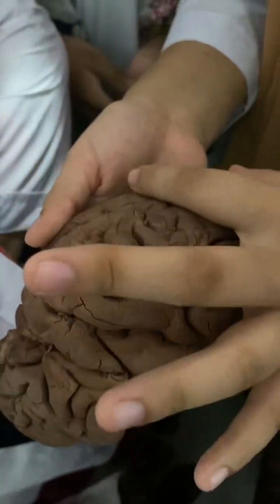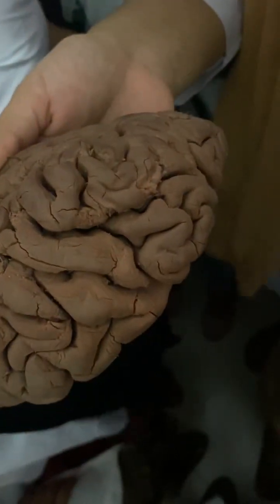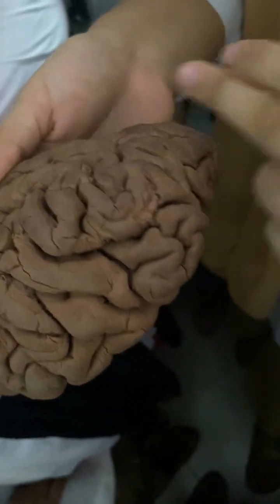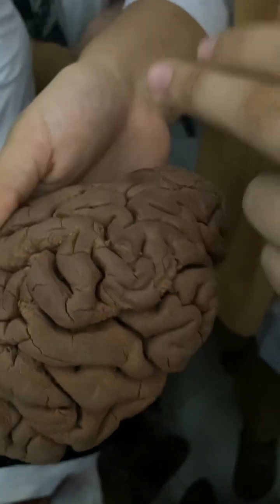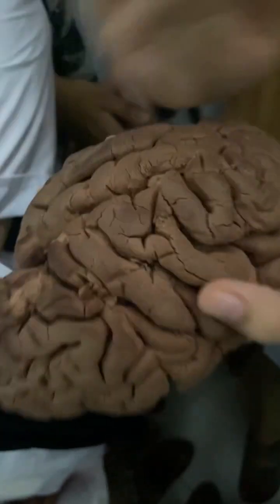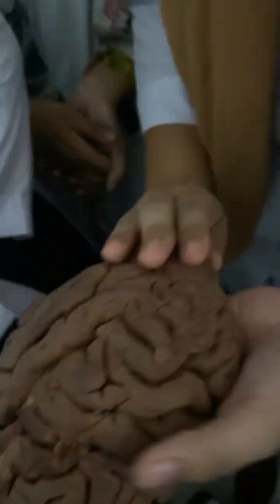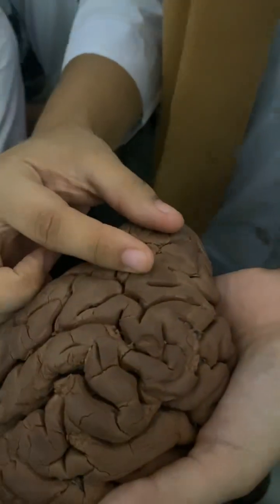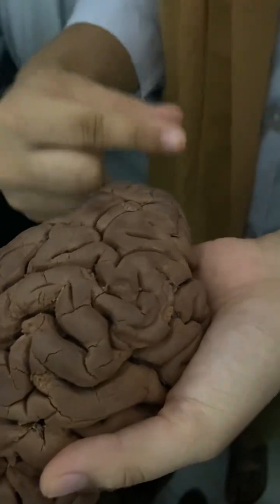So then we have the occipital lobe. The occipital has primary visual and secondary visual. The primary is 17, and then we have 18 and 19. So that's all about the occipital lobe, from lower to upper. When you draw, you write it like that, right?